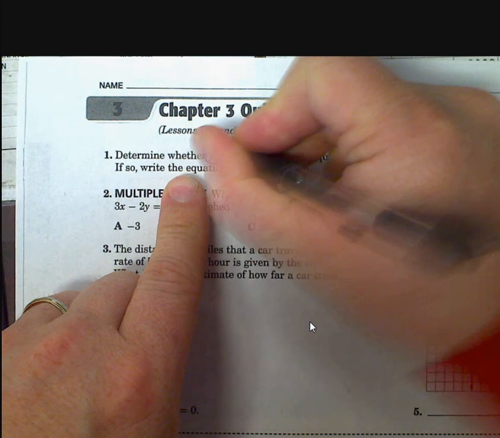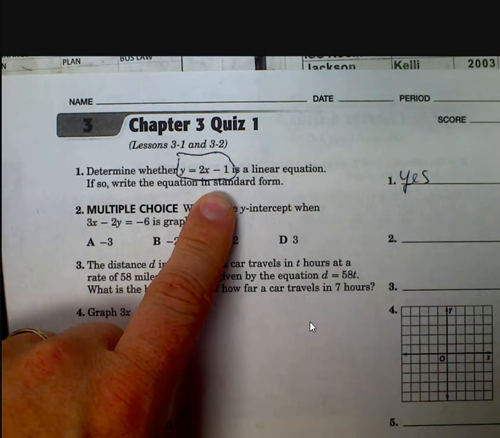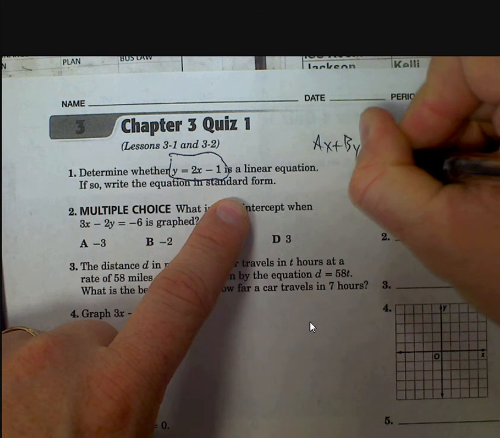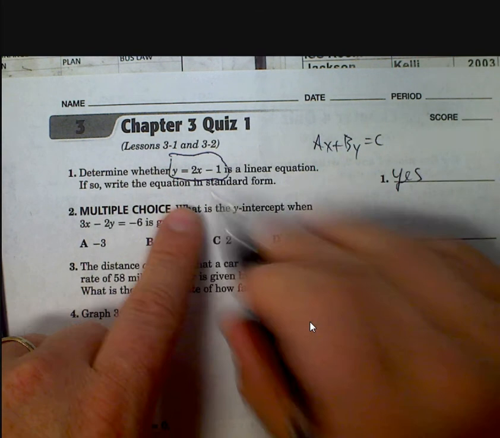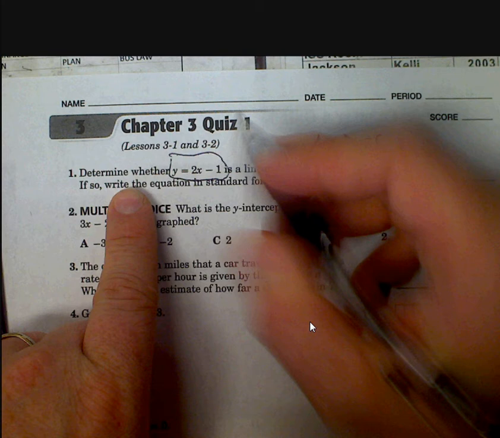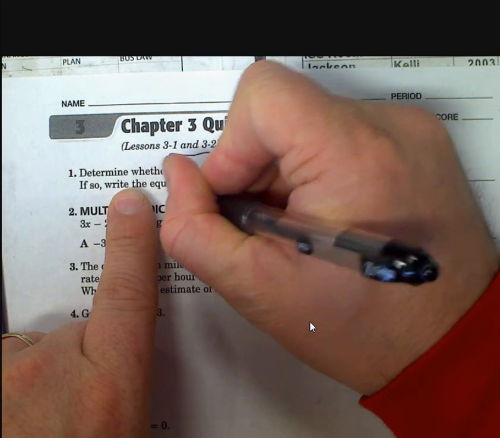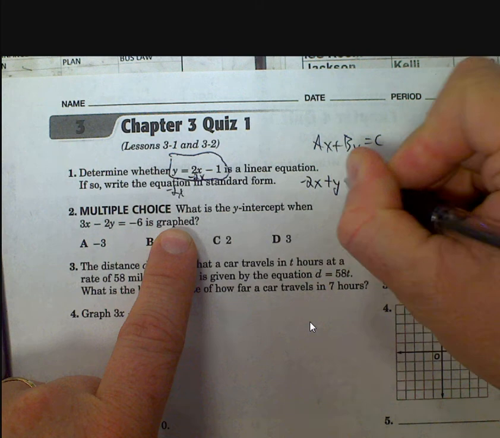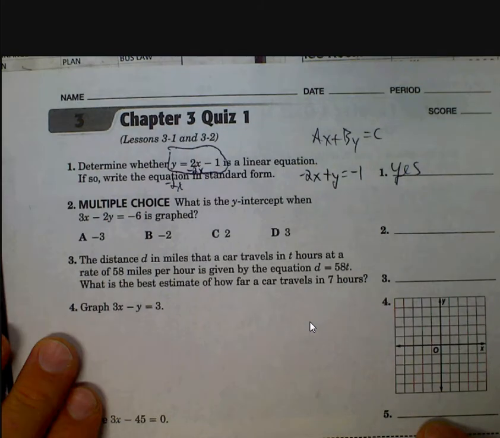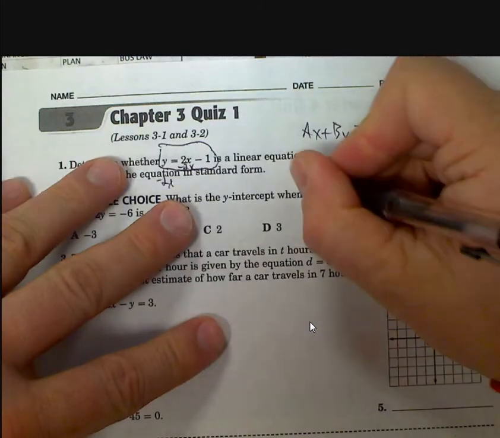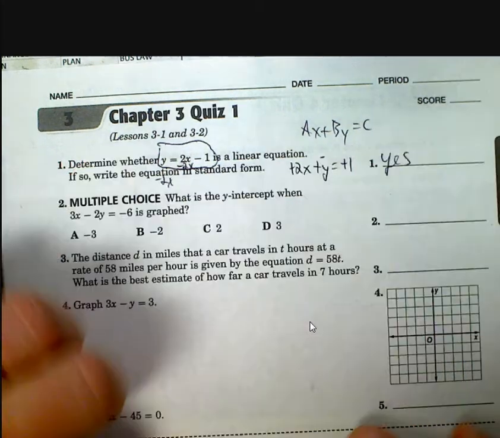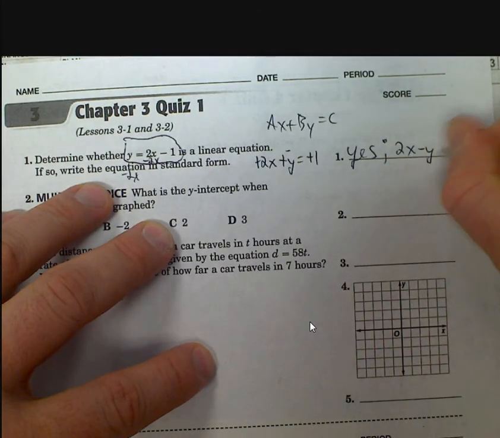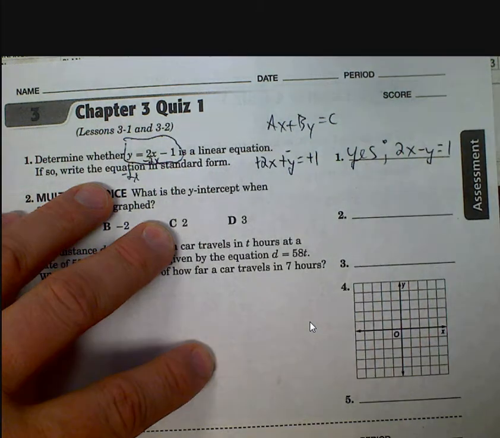This is in y equals mx plus b, so yes, it is a linear equation. They want standard form, so ax plus by equals c. I need to bring my ax over, so I'm going to subtract 2x. That will give me negative 2x plus y equals negative 1. I cannot have my front number be negative, so I will change all my signs. So my standard form would be 2x minus y equals 1.